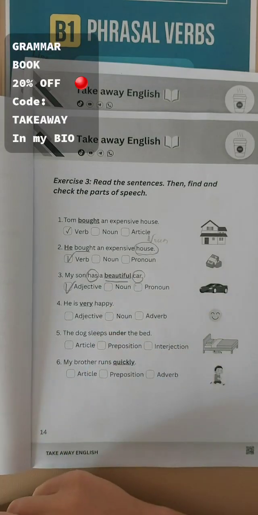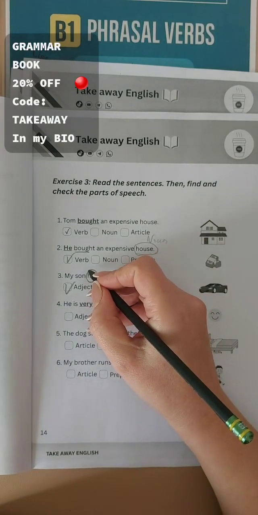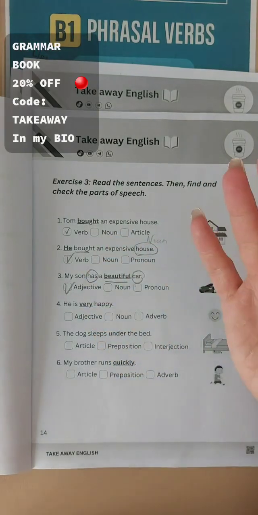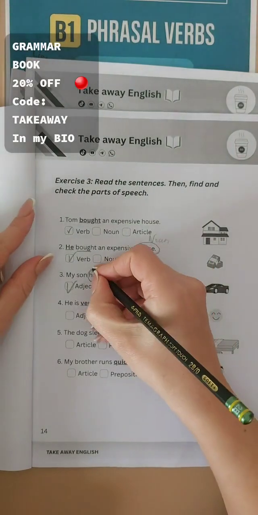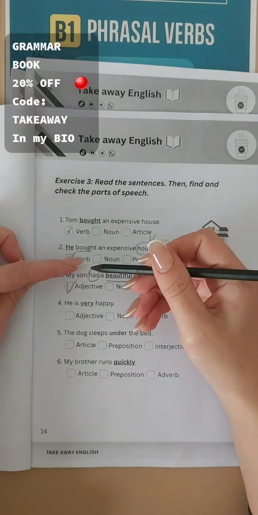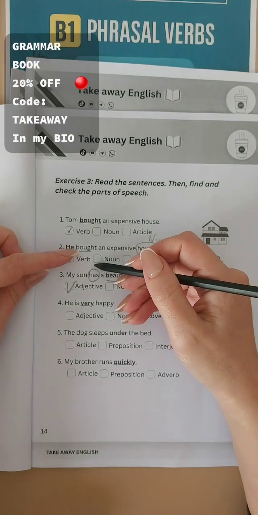Has. Helping verb. Excellent. It's a helping verb and it describes possession or ownership of someone, right?